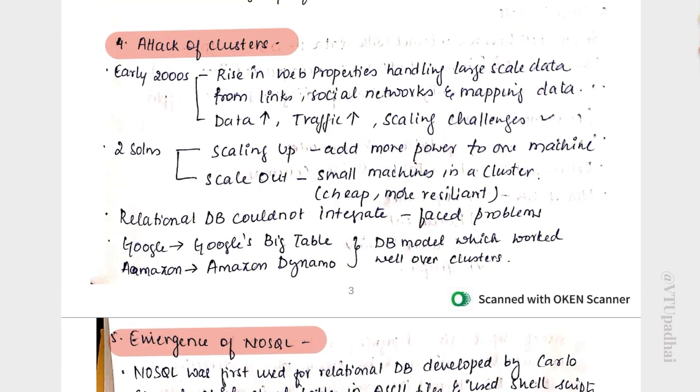Next we have attack of clusters. In the early 2000s there was a rise in web properties handling large scale data from links, social networks, and mapping data. As the amount of data was increasing, the data traffic was also increasing, and thereby the companies were facing scaling challenges for scaling their computing resources.